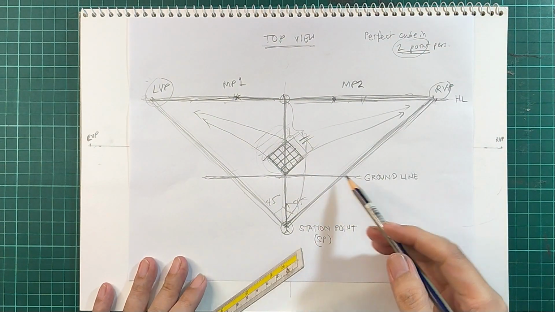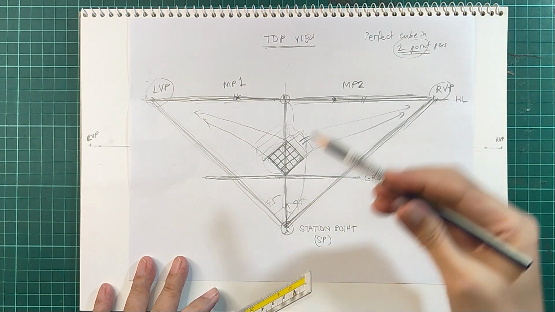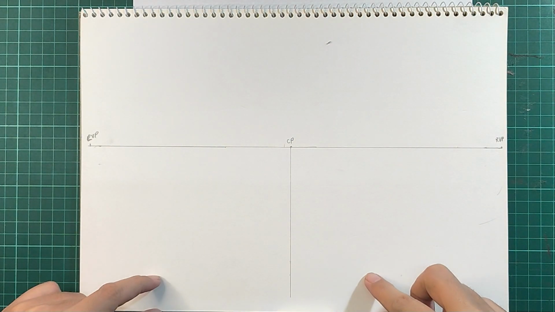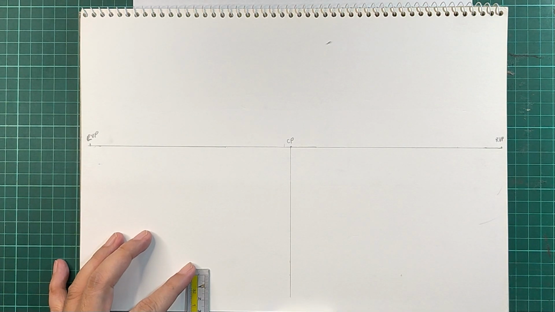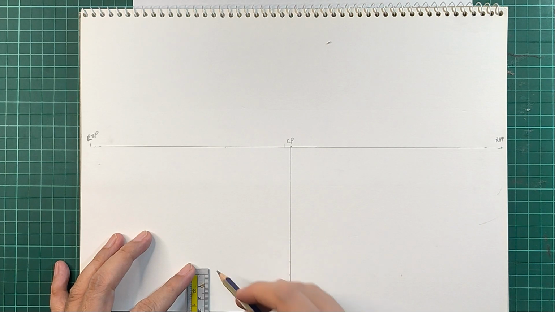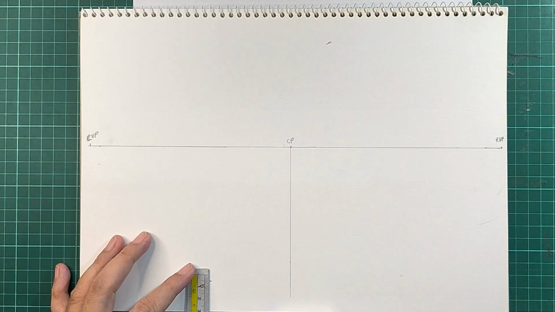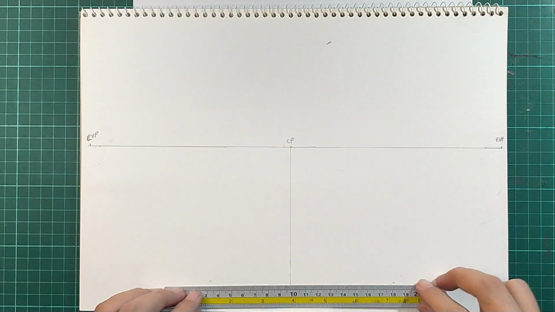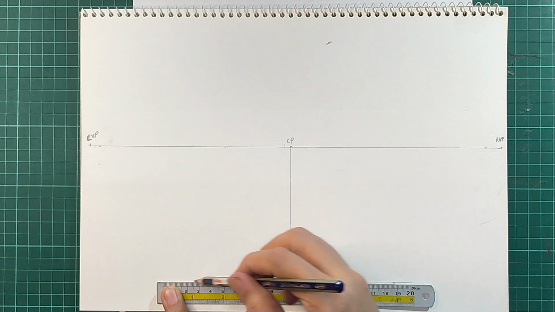The next thing we're going to do is to create this ground line. So the ground line, I'm just going to have a little bit of a margin over here at the bottom, maybe 3 centimeters or 2.5 centimeters. Let's go for, I'm going to go for 2.5, as well as the other side, 2.5, and I'll be drawing that ground line over here.